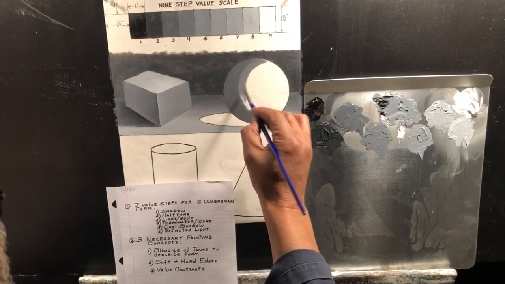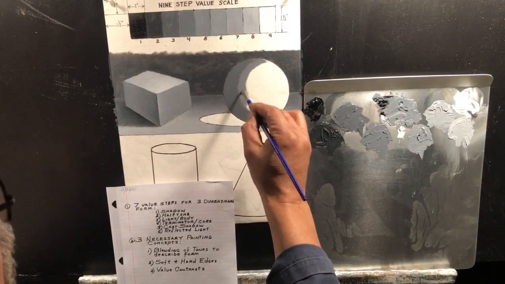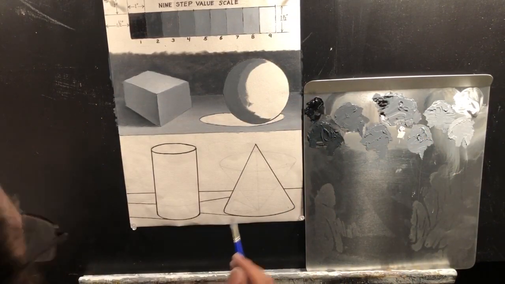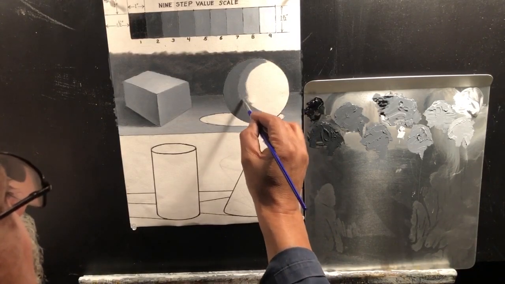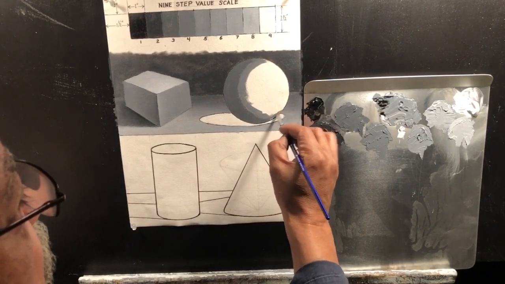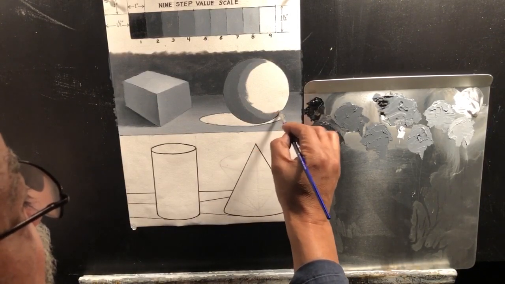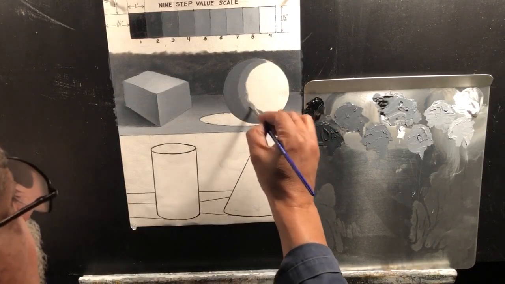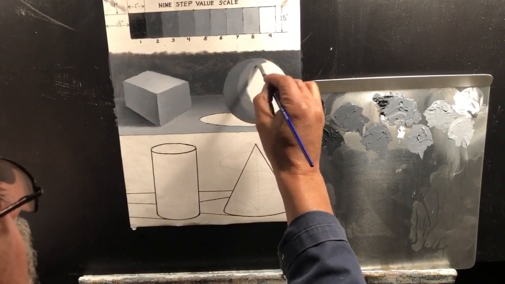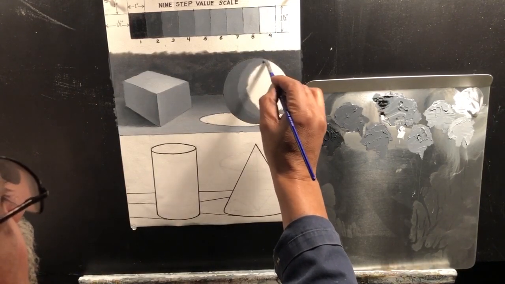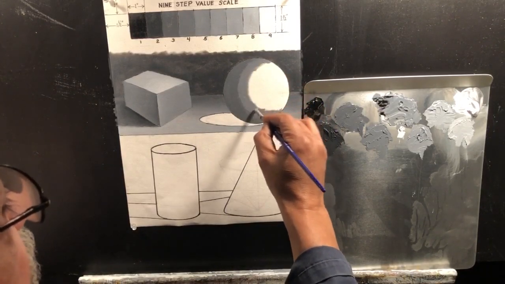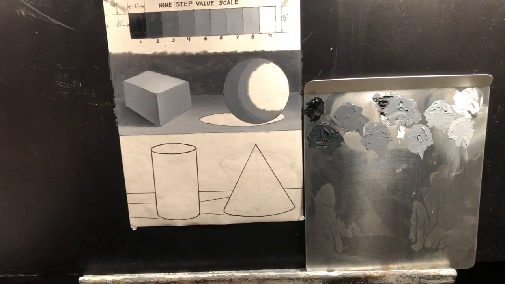It should be just a little lighter, enough of a change in value from the shadow. If you notice, I'm not blending the tones yet. We're going to put all our values down first. Okay, halftone should be something like that.